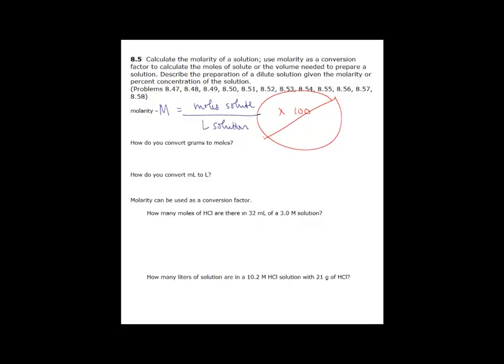So we haven't dealt with moles in a while. Units 3 and 4 we didn't really talk about moles. So just to refresh your memory, how do you convert grams to moles? Use molar mass. And where do you get the molar mass?